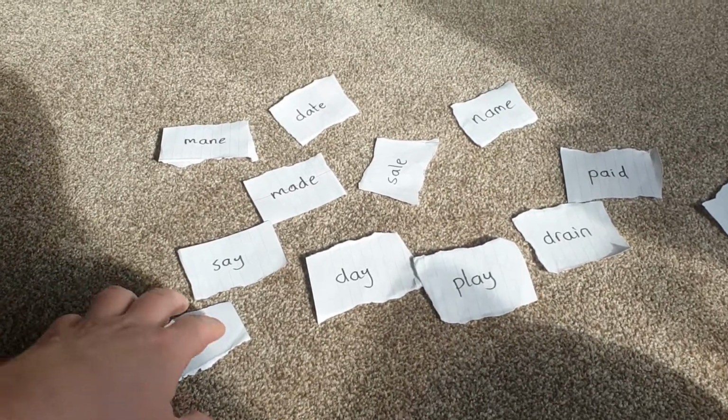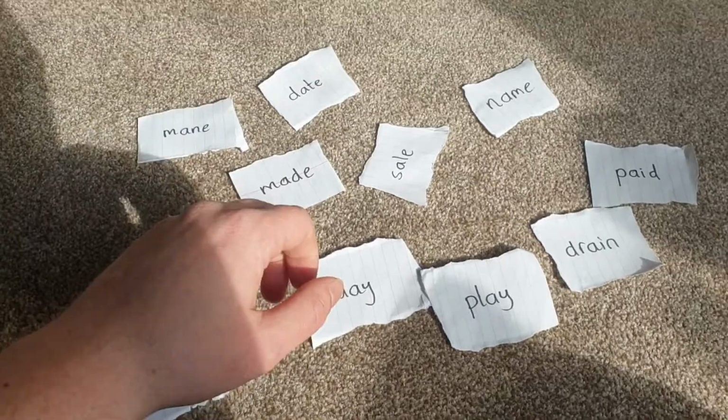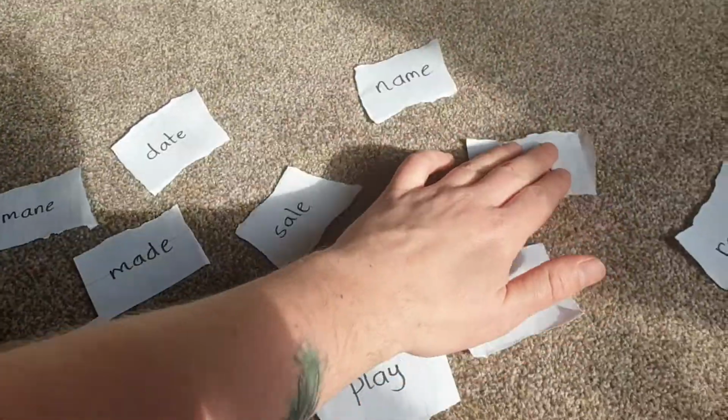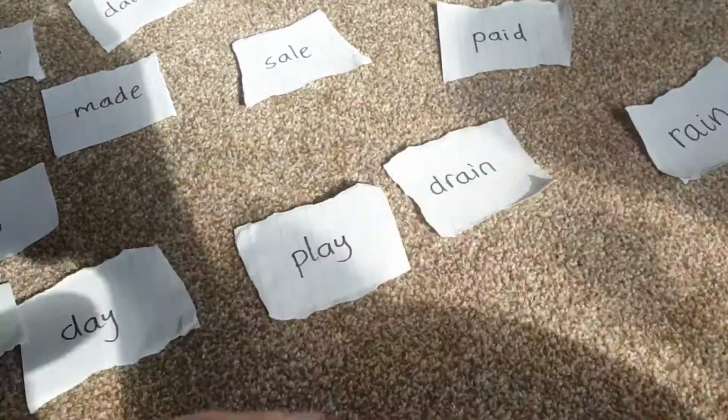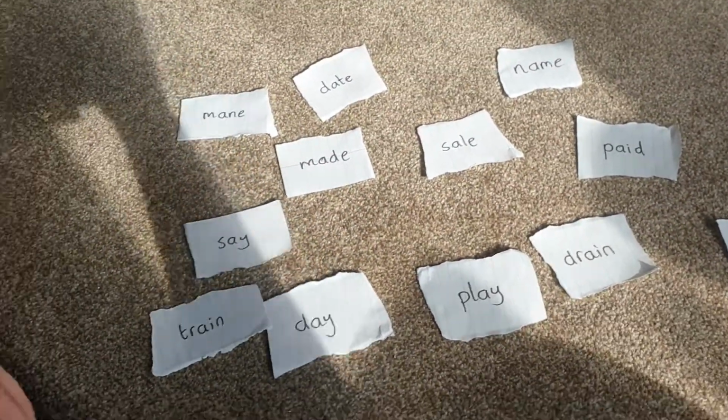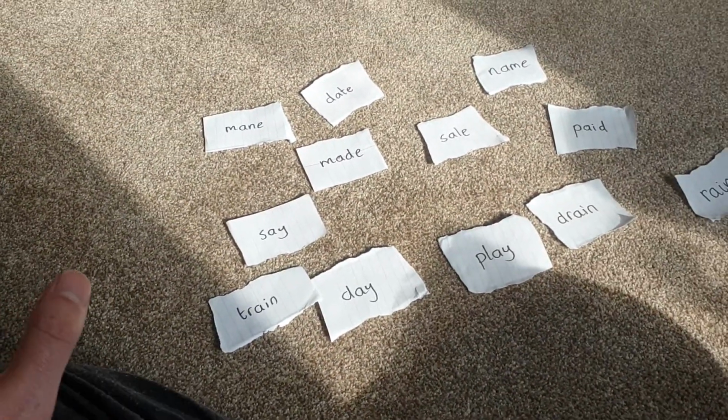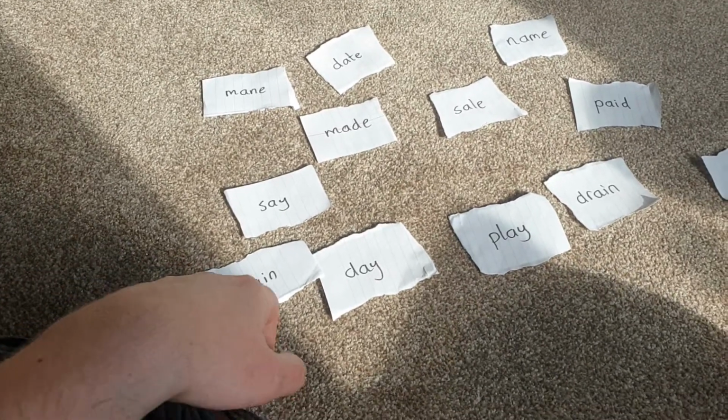So this one, step one, version one, you would write out the words on cards, put them all up, jumbled up, face up for the children. Then say, okay, I want you to sort these into different groups. So it's up to the children how they're going to sort it. So I'm going to have a look.